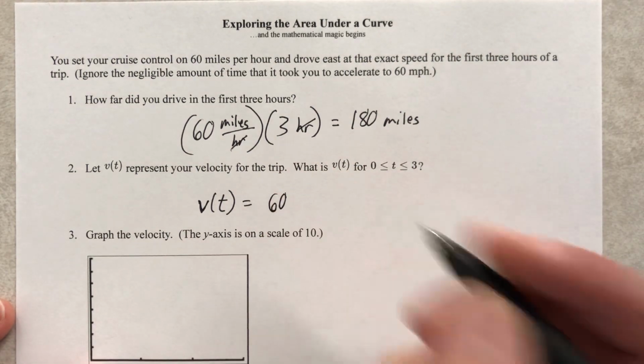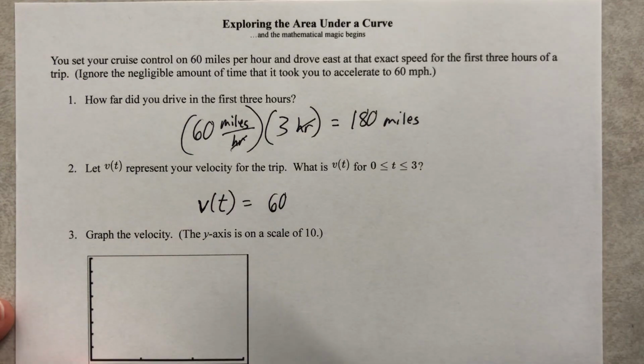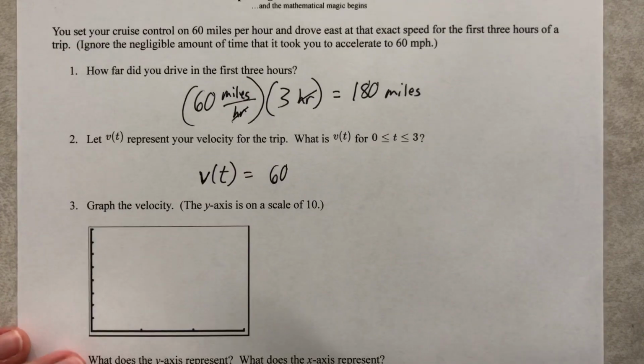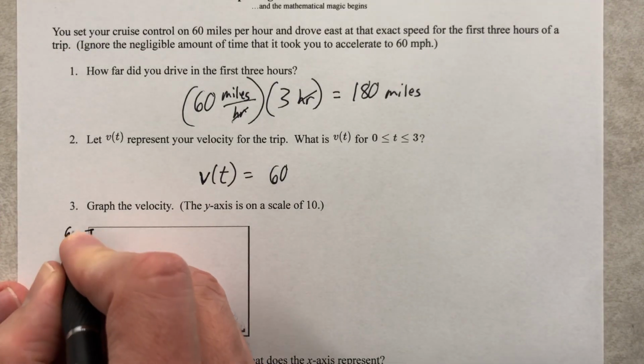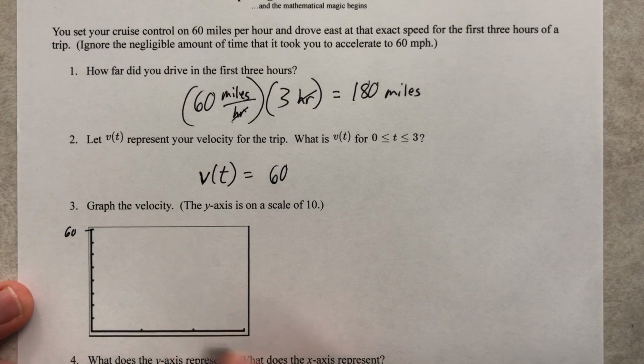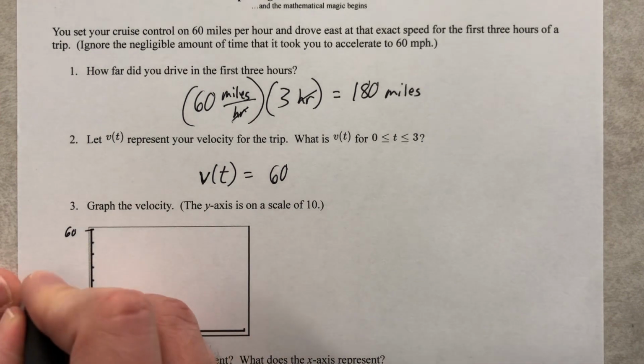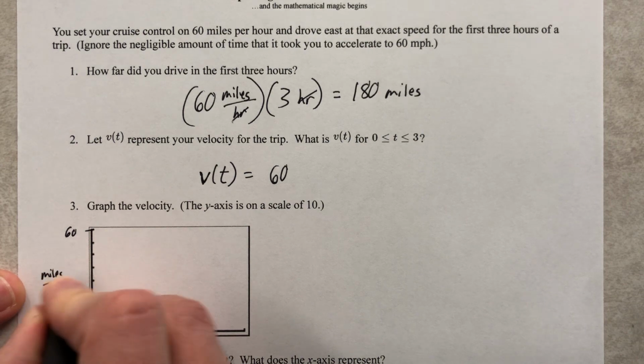What is my velocity? It's 60. Well, is it 60 times t? No, it's 60. My velocity is 60. I'm always driving 60. That's it. So graph the velocity. The y-axis is on a scale of 10, which means that up here we have 60. And down here, this is going to be hours, and this is miles per hour.